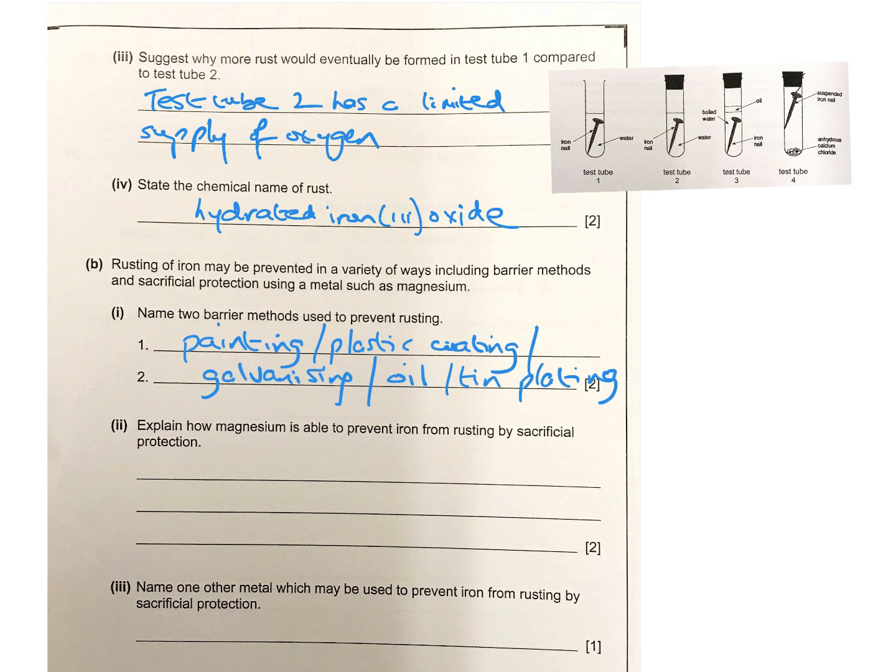Explain how magnesium is able to prevent iron from rusting. Now, this is a case of the reactivity of the magnesium and the iron, or the comparison between the two reactivities. Magnesium is higher in the reactivity series than iron. So when there's a competition between the two, the more reactive metal will react first. In this case, it's the magnesium. So here you have to say magnesium is more reactive than iron, or you could say magnesium is higher in the reactivity series than iron. And then for the second mark, you put in magnesium reacts first.